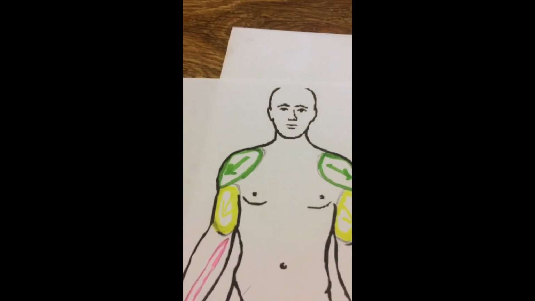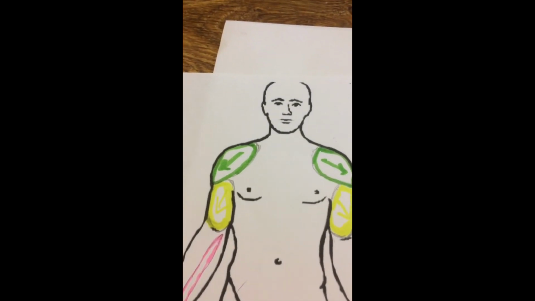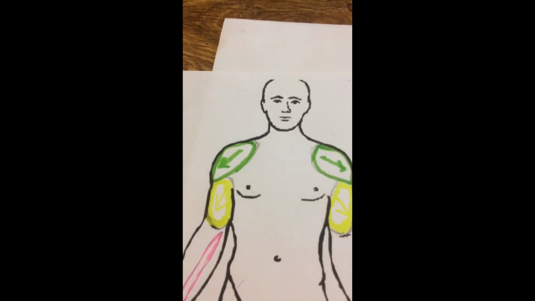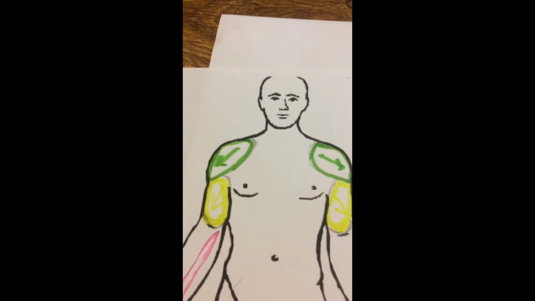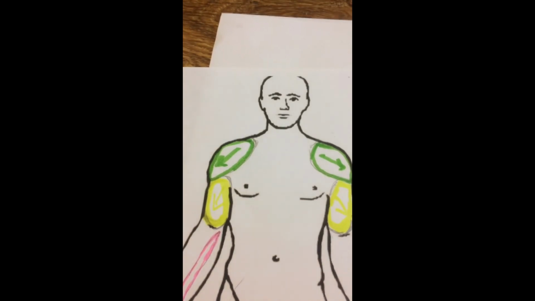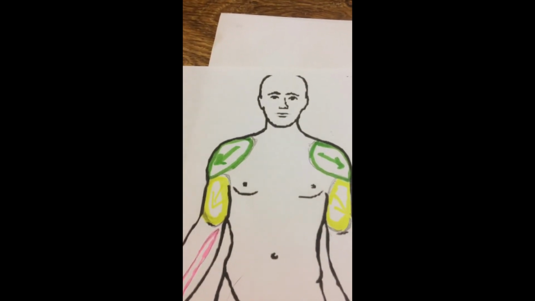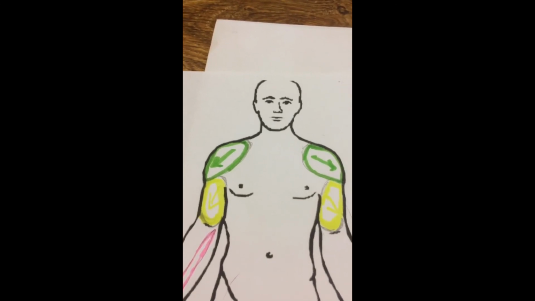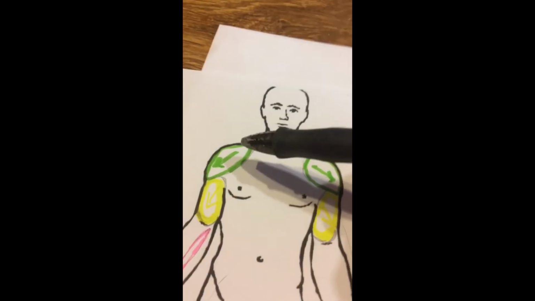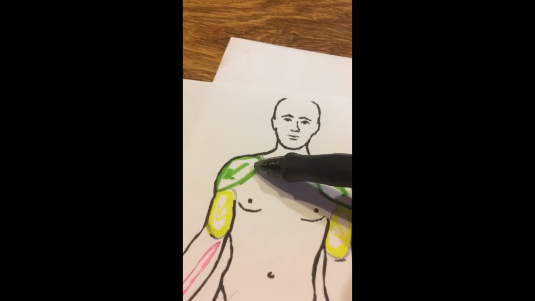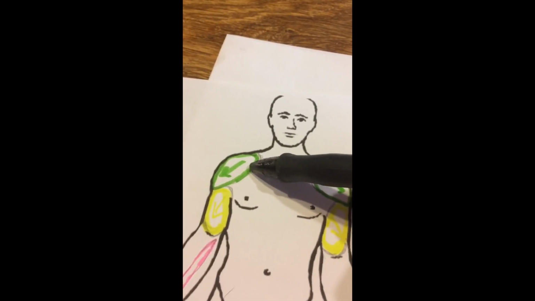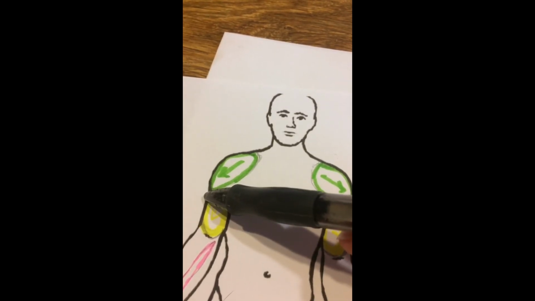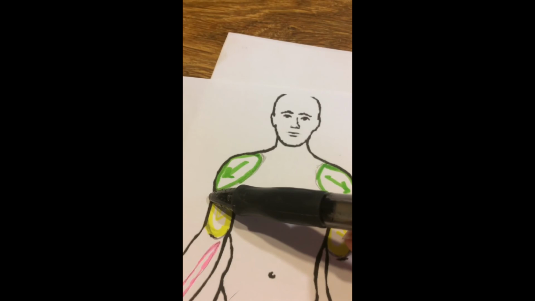The deltoid, its main movement is to flex and medially rotate the arm. That is the anterior fibers. The middle fibers abduct the arm, and the posterior fibers extend and laterally rotate the arm. It is concentric and eccentric, forceful and stretching. It is the glenohumeral joint. The deltoid originates at the acromial end of the clavicle, acromion, and some of the scapula, and it inserts at the deltoid tuberosity of the humerus.